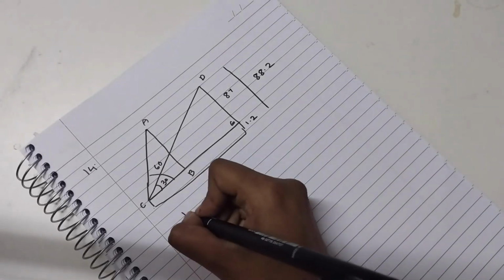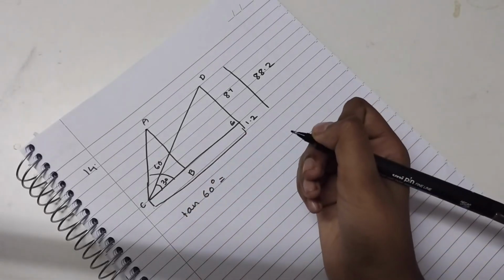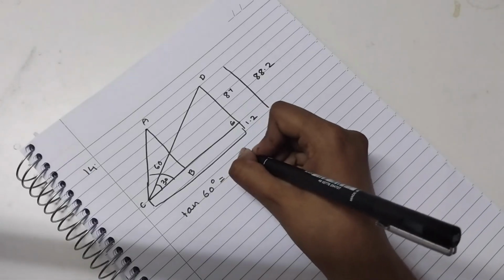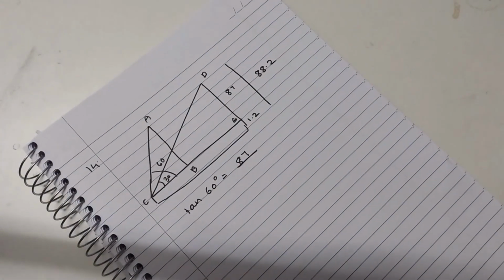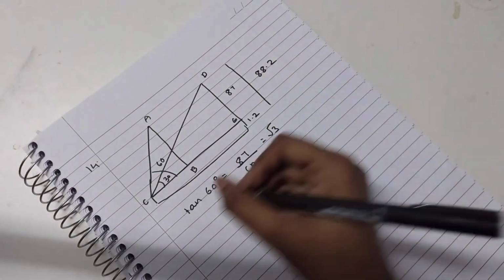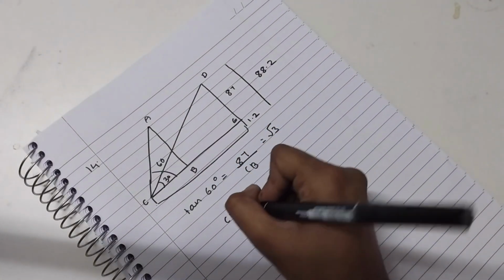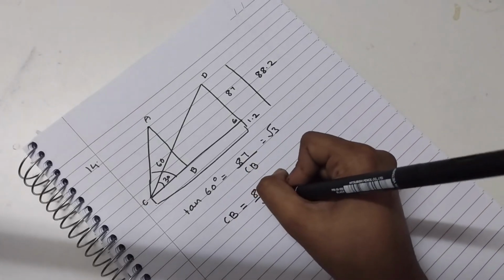So first let's find tan 60. Tan 60 degrees is equal to 87 by CB, which is equal to root 3. So CB is equal to 87 by root 3.